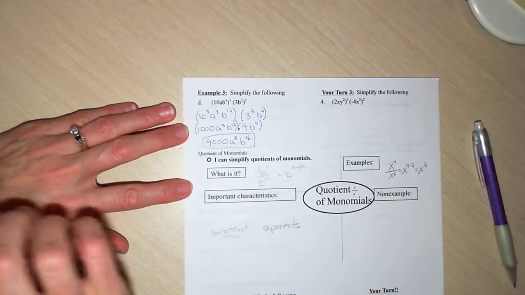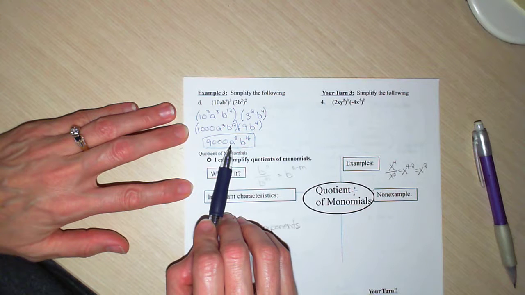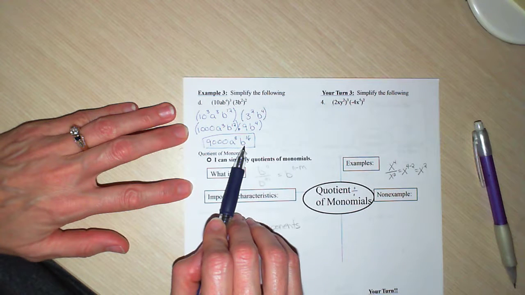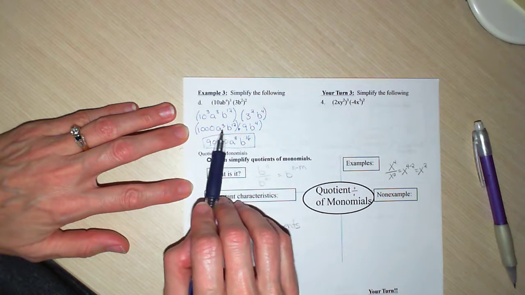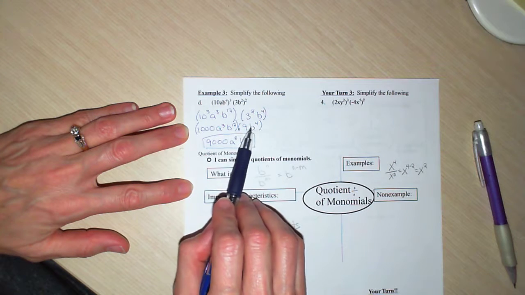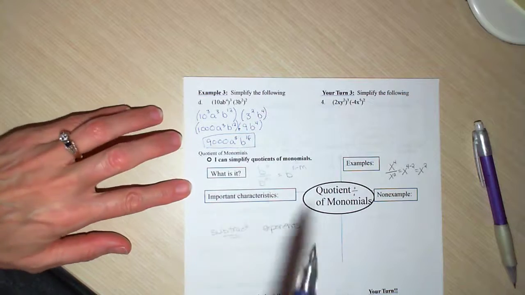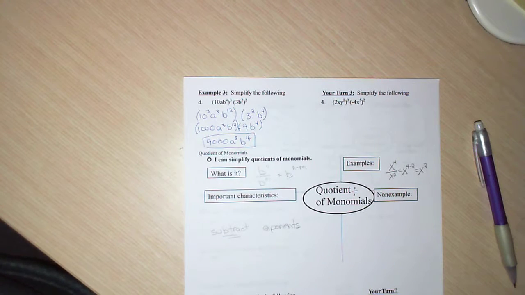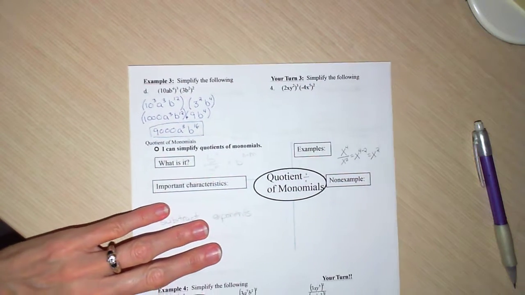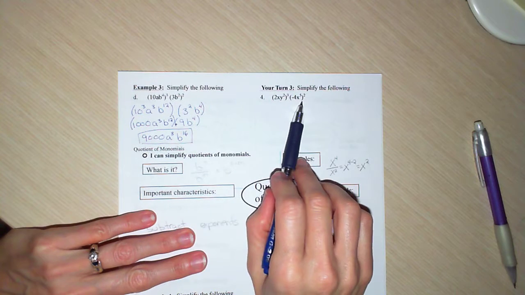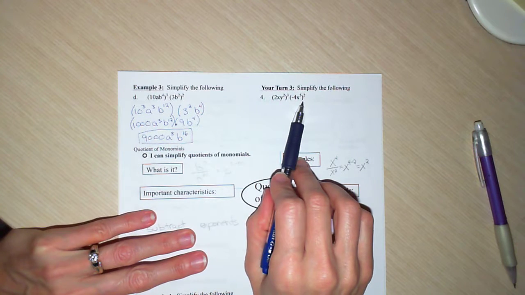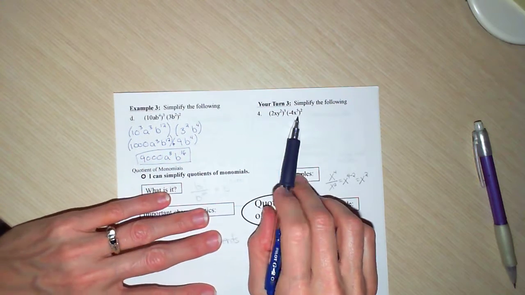How do I know that I'm fully simplified? I only have one a and one b. So if, for example, in this step, there's 2 b's, I'm not fully simplified. My variables should only occur once. Okay, so pause the video, try this, and then come back and check your answers.